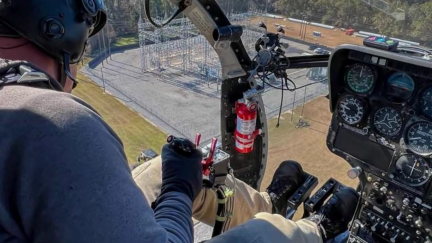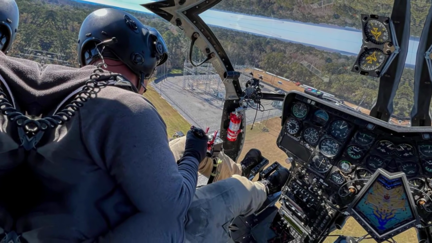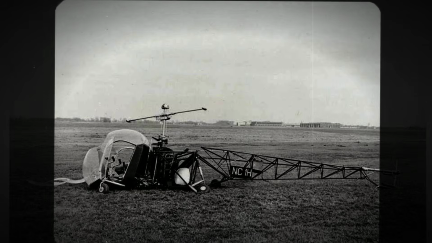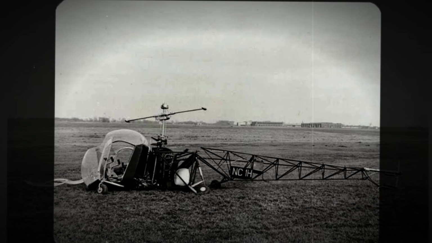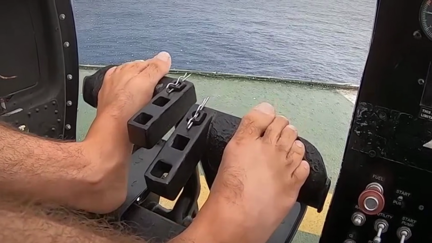Out of risk and failure came the tail rotor, a small but essential innovation that would give pilots the authority to hold a heading and keep the machine stable in hover. The price of progress was paid in bent metal, bruised egos, and hard-won understanding. Every second a helicopter hovers, the pilot's feet are locked in a contest with physics.